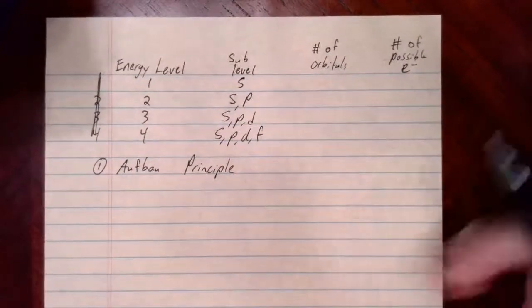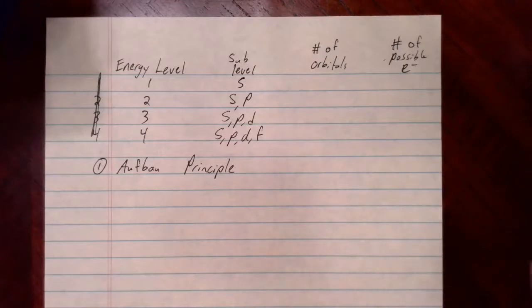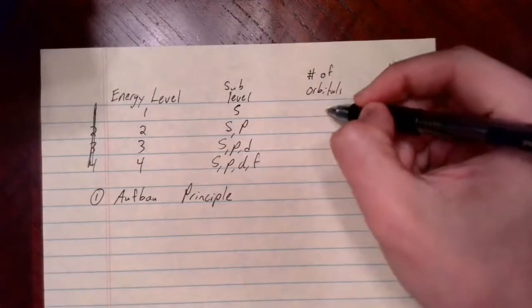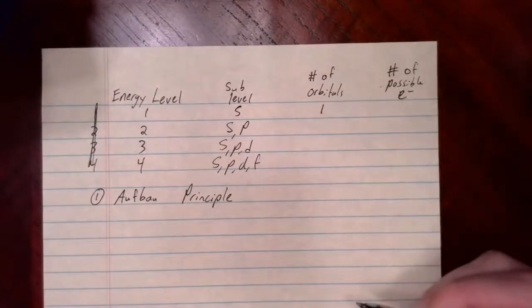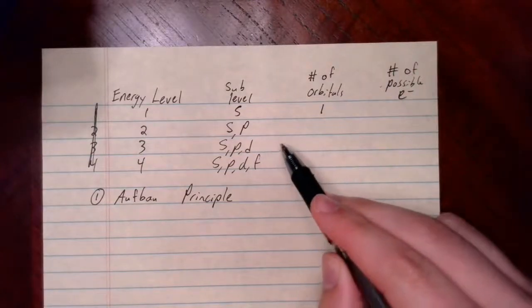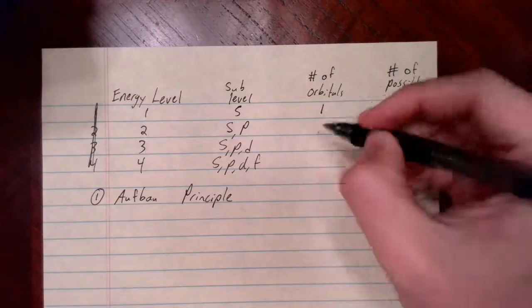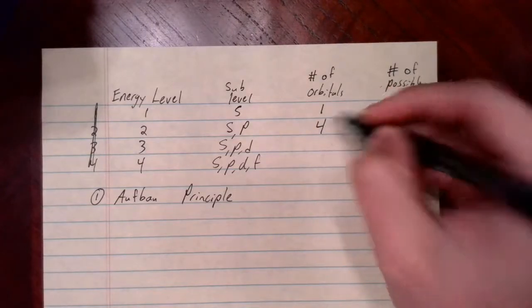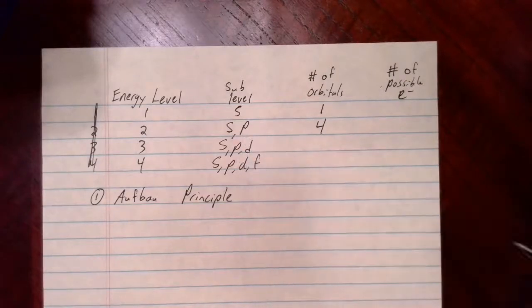So hopefully you can see that as the energy levels increase, the energy levels get bigger, so there's more room for electrons. Okay? So we know that each sublevel can have a certain number of orbitals. So we learned before that S sublevels can have 1 orbital. So the first energy level can only have 1 orbital. We know that P sublevels can have 3 orbitals. So the second energy level can have 4 orbitals because it has 3 P's and 1 S.